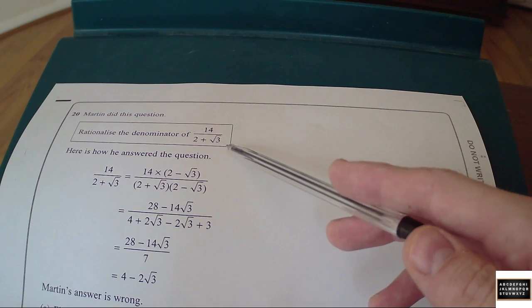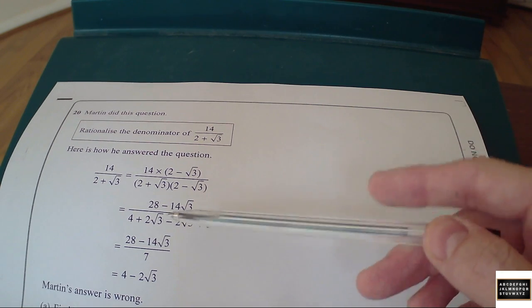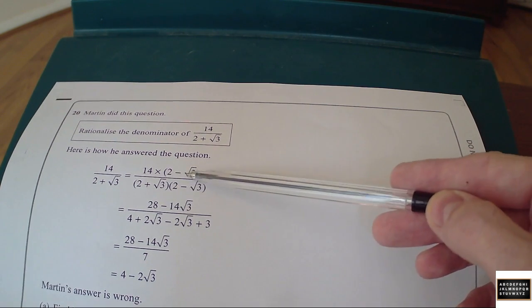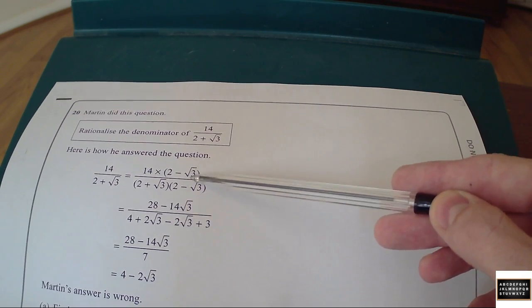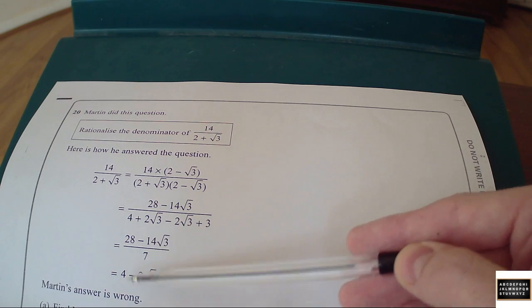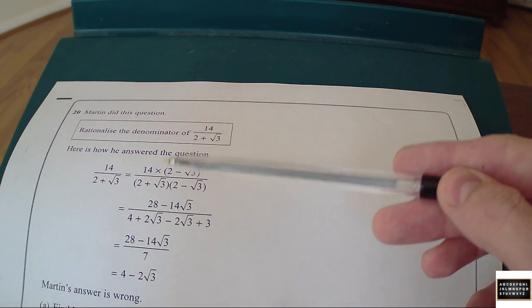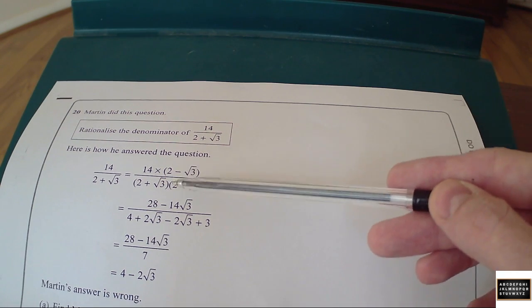So 14 over 2 plus root 3. And you can see that what they're doing is they're multiplying by 2 minus root 3 on top and bottom. There's nothing wrong with this so far. You've got to search through and find where the mistake is made. You have to be very, very cautious and look quite carefully where they're making a mistake.